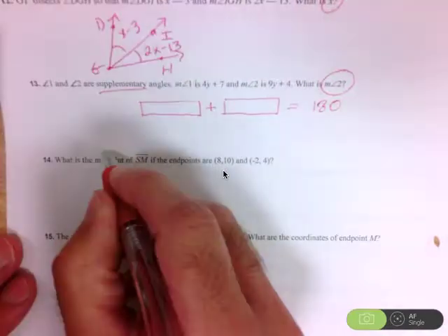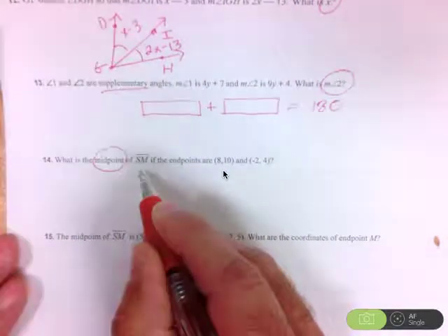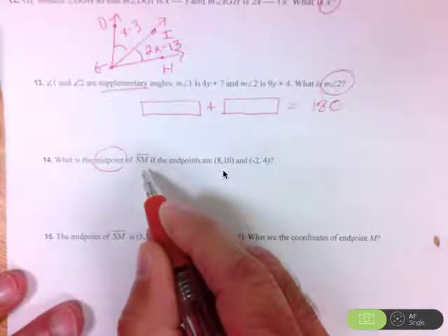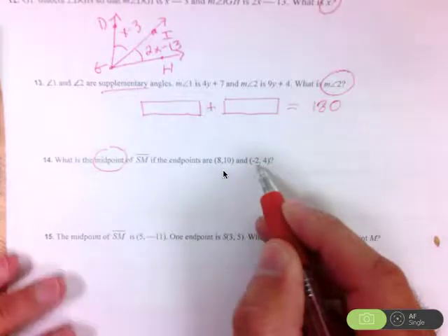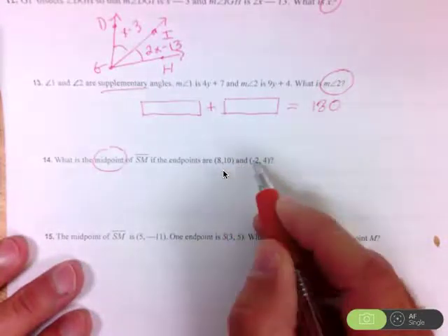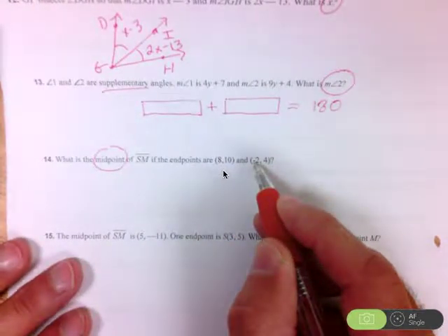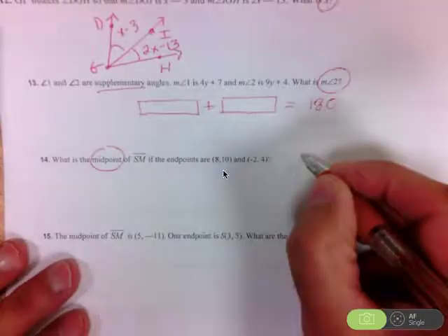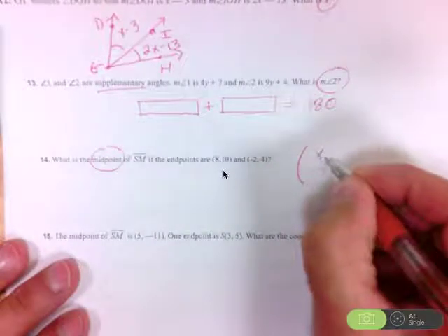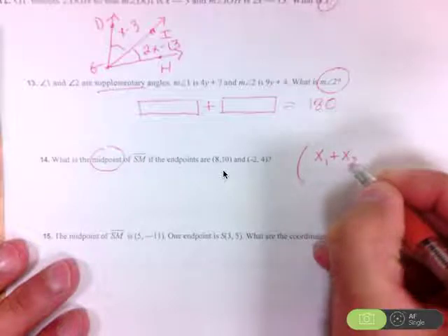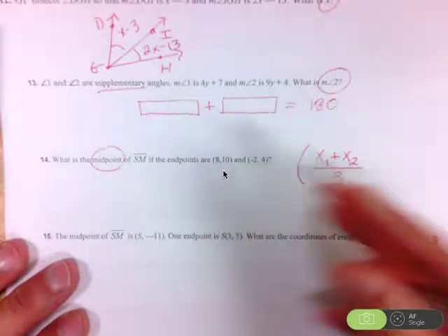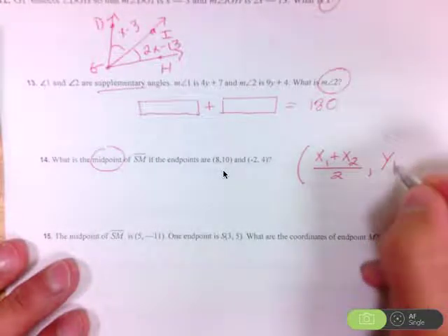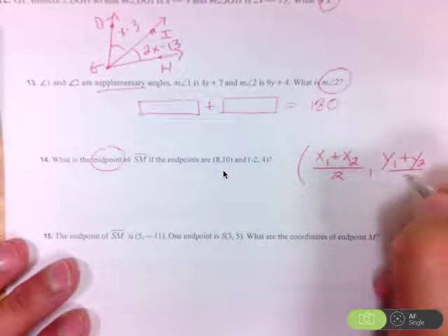So question number 14. You're being asked to find the midpoint of this segment. Now you could graph it if you wanted to, but you don't really need to. These are the endpoints of the segment. So you know both endpoints, you're trying to find the midpoint, and we have a formula for that. So you can simply average the x-coordinates, add the x-coordinates and divide by 2. That's the 8 and the negative 2. You can add the y-coordinates and divide by 2.